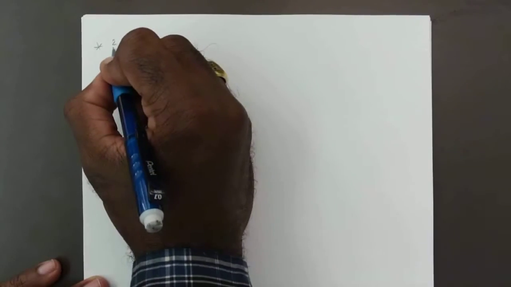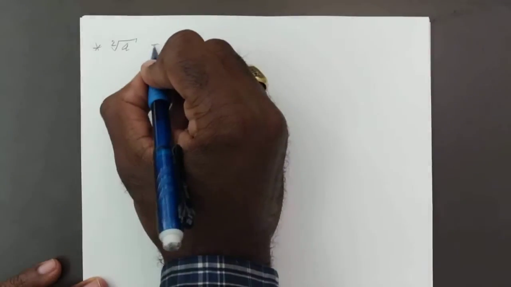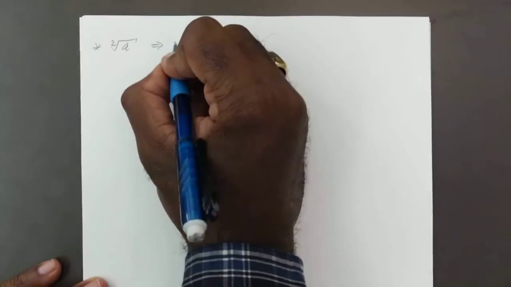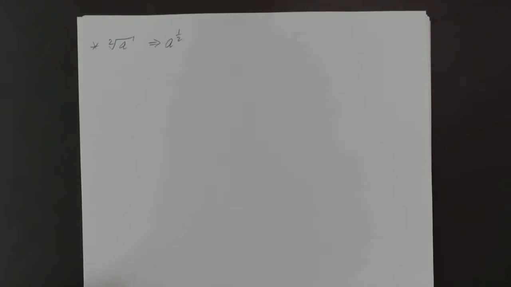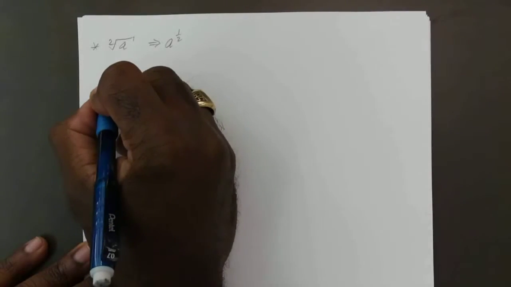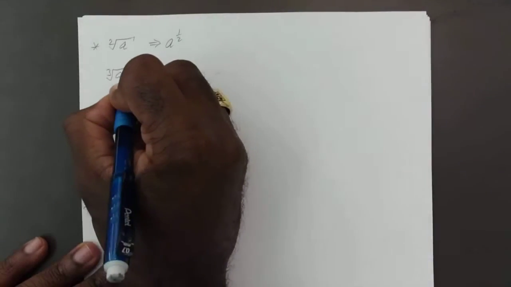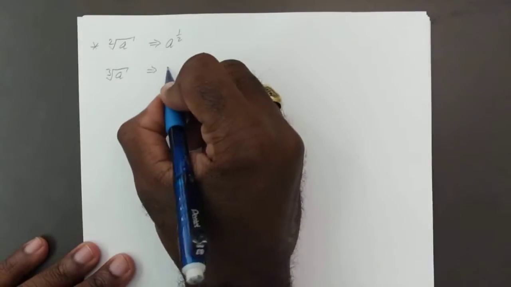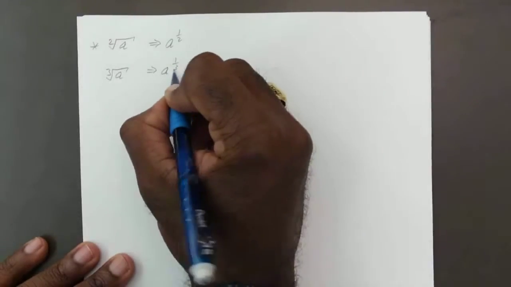Okay, so let's say square root of a. You can also write that as a to the 1/2 power. Cube root of a, you can write that as a to the 1/3 power.